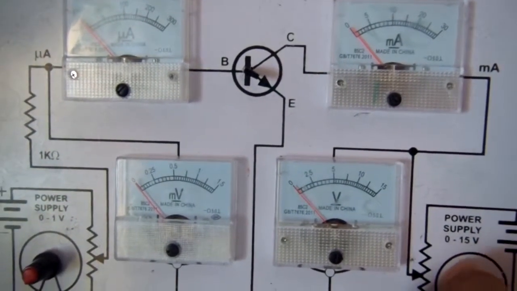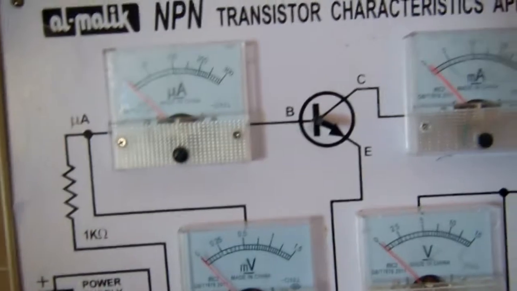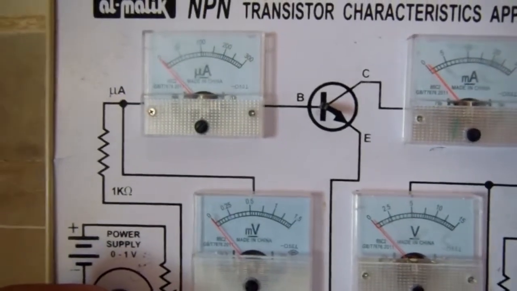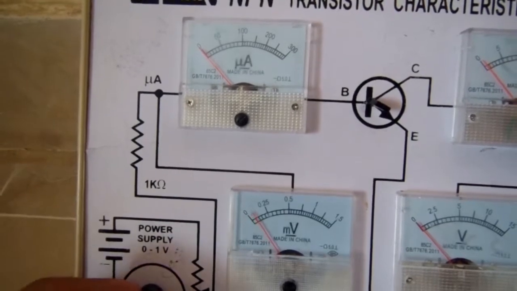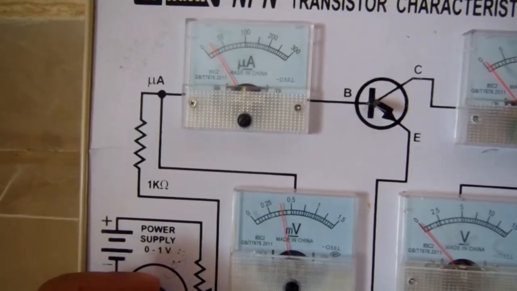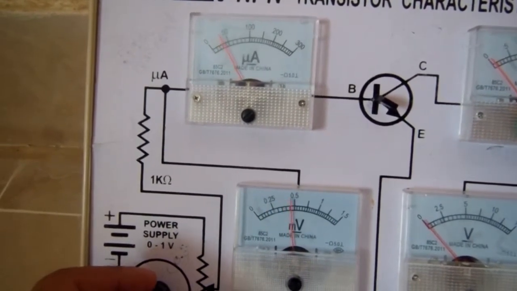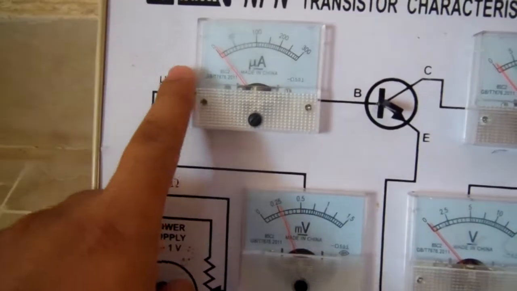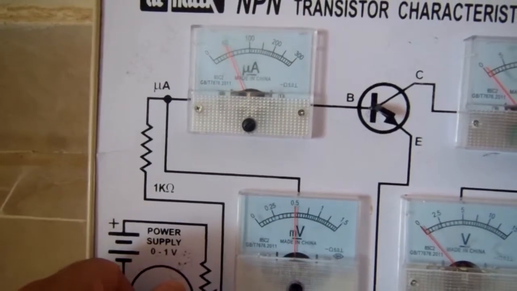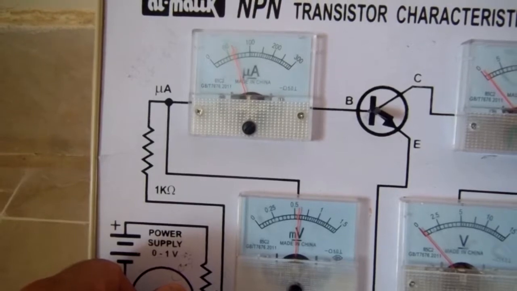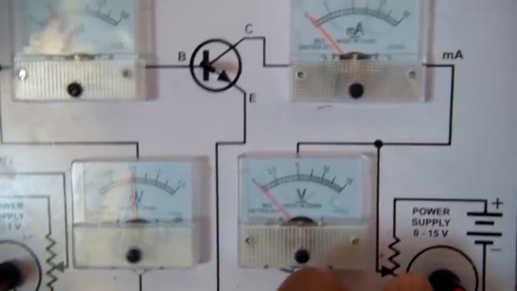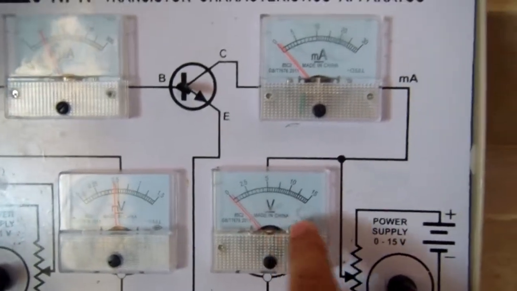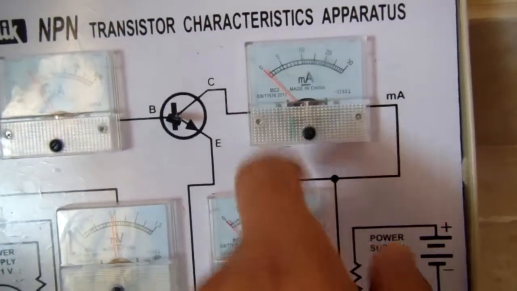So let's increase the base voltage slightly. As we increase it from 0, the base current also increases. So now the transistor is in the active region. By now increasing the VCE, IC also increases.